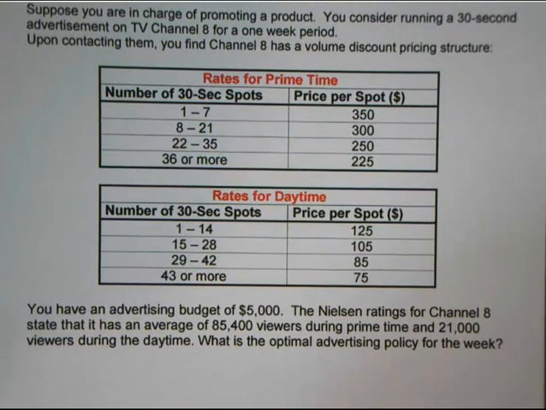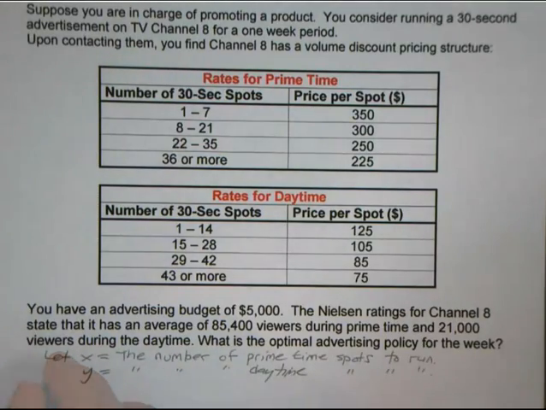Alright, getting started. Looks like a couple of variables that we certainly want to have control over would be the number of primetime spots to run and the number of daytime spots to run. Let x equal the number of primetime spots to run and y equal the number of daytime spots to run.